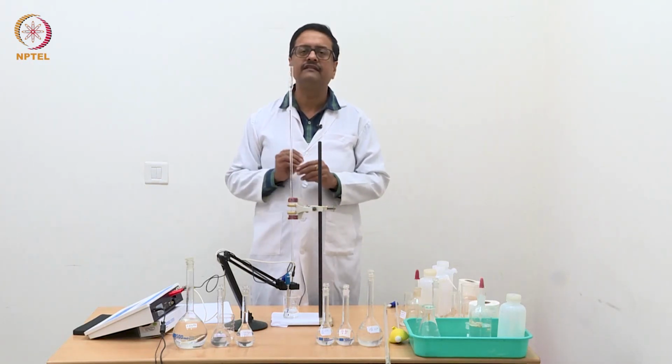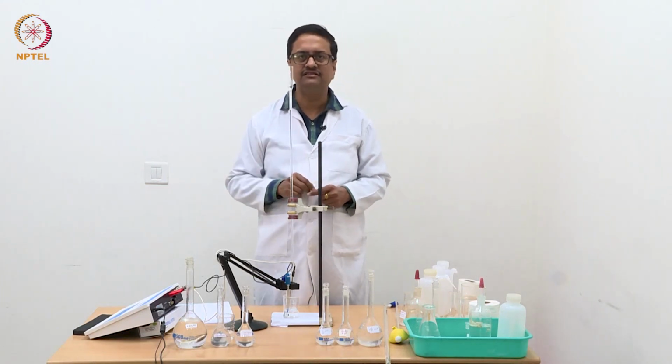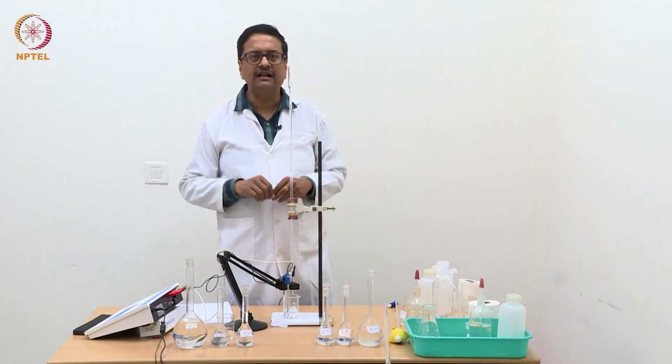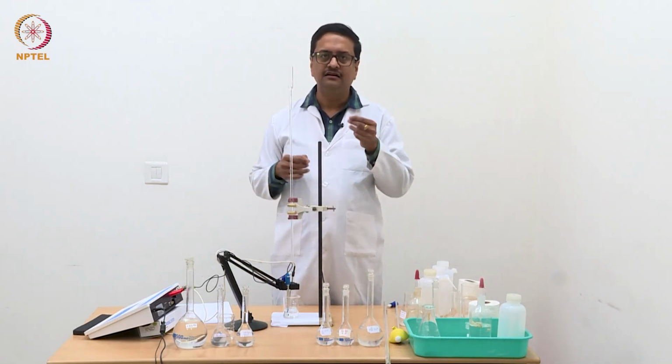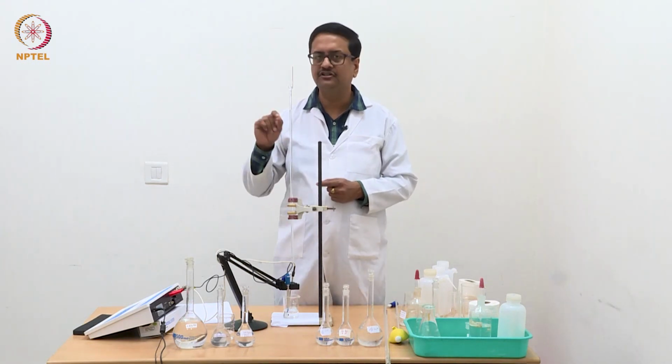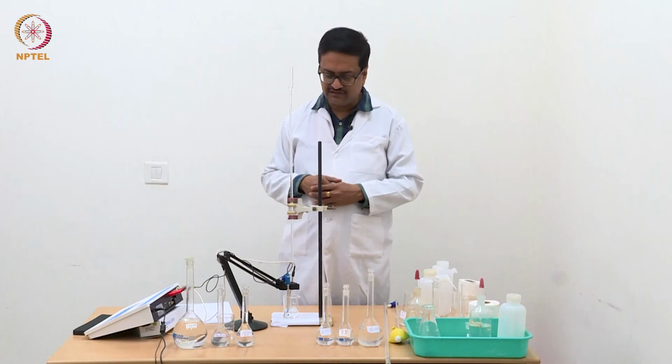So we have to be very, very careful while adding this solution of NaOH dropwise. We should not add too much at a time. We always should maintain our gap of 0.04 ml each step and homogenize it and take the reading.